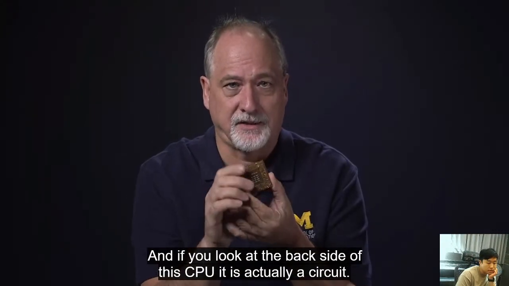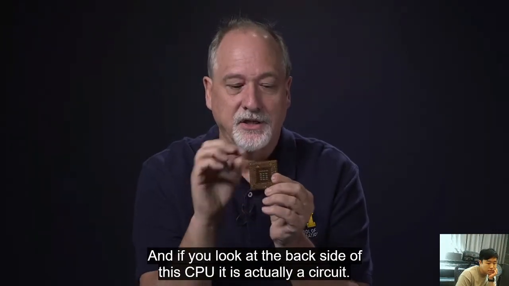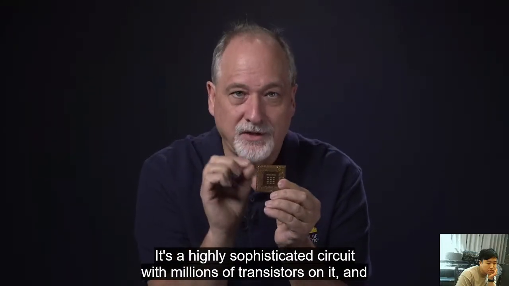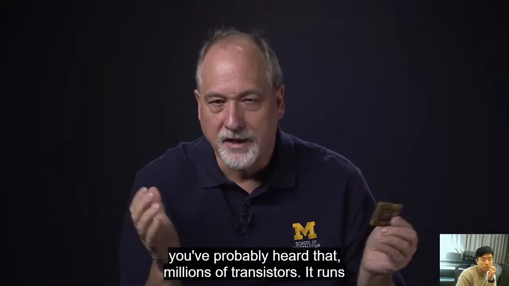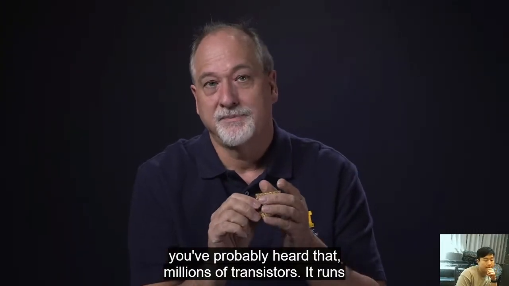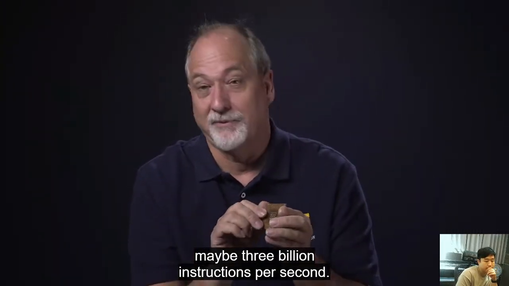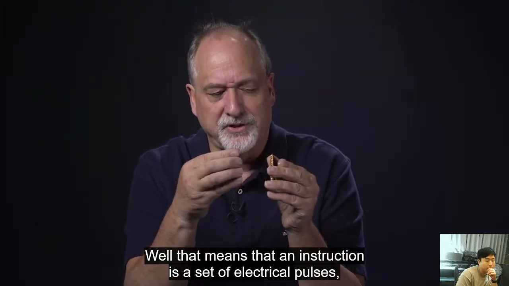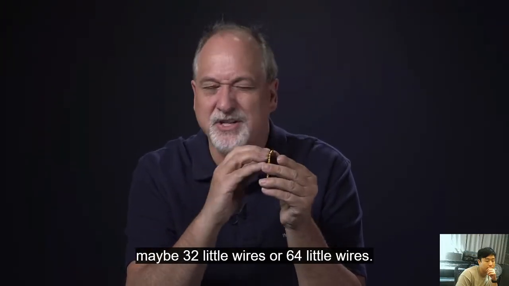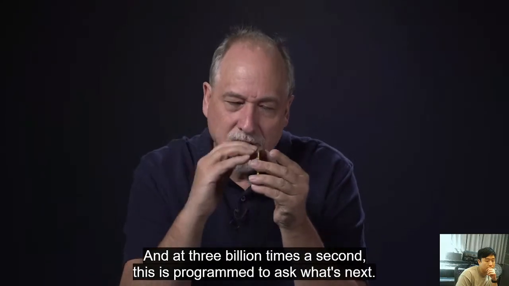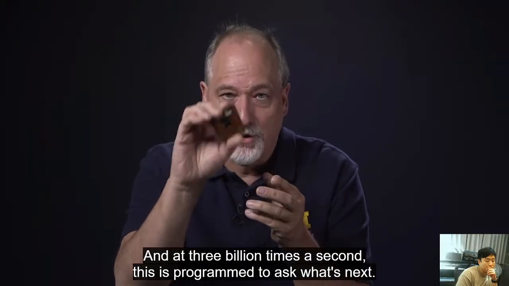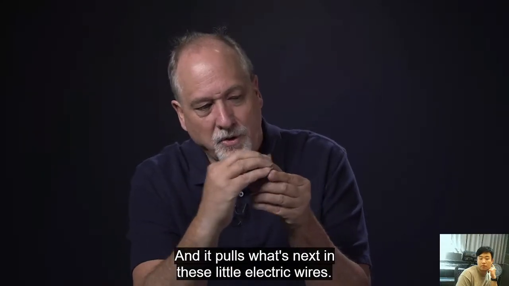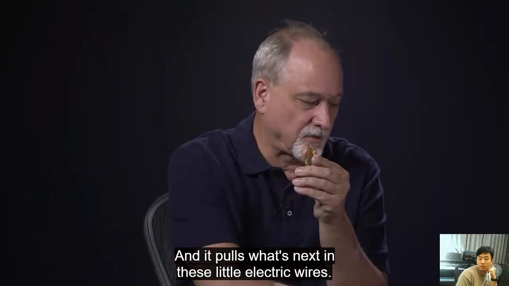If you look at the back side of this CPU, it is actually a circuit. It's a highly sophisticated circuit with millions of transistors on it, and you've probably heard that, millions of transistors. It runs maybe 3 billion instructions per second. What does that mean? Well, an instruction is a set of electrical pulses, maybe 32 little wires or 64 little wires, and at 3 billion times a second, this is programmed to ask what's next. And it pulls what's next in these little electric wires.